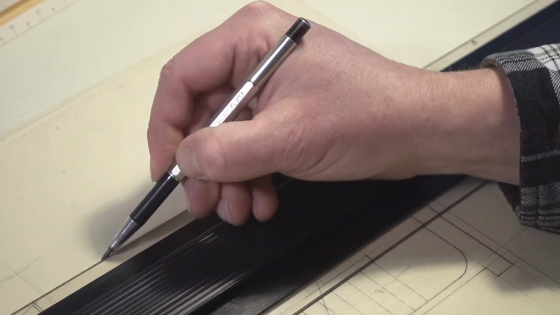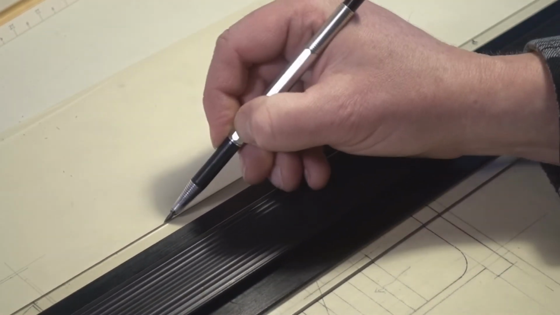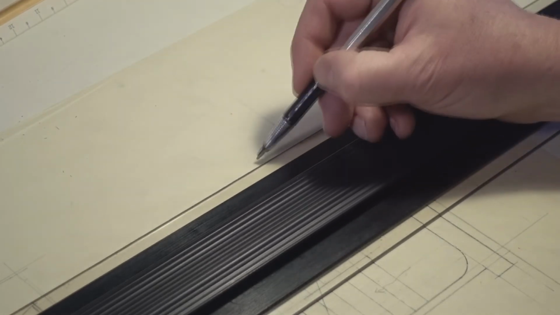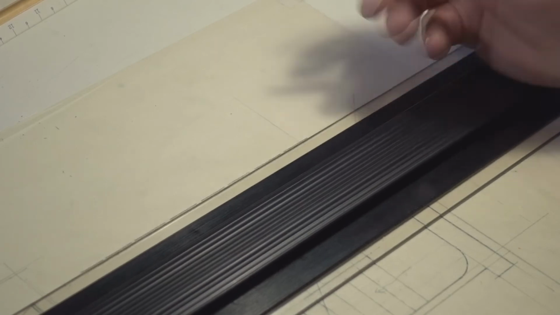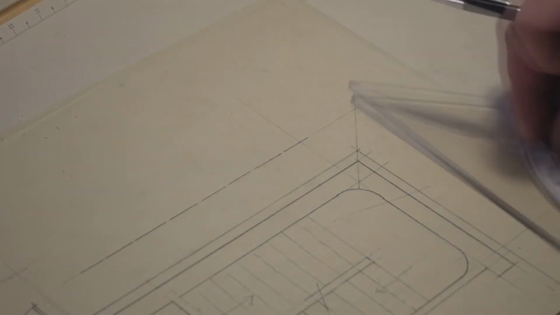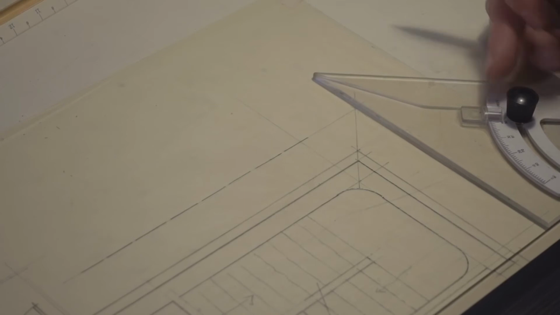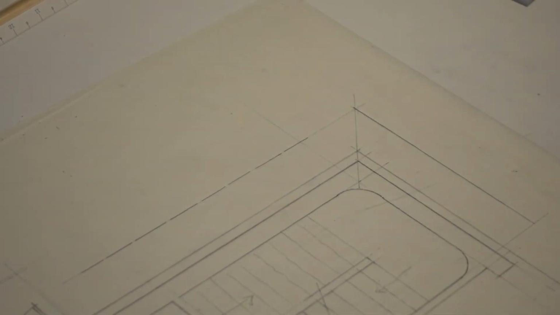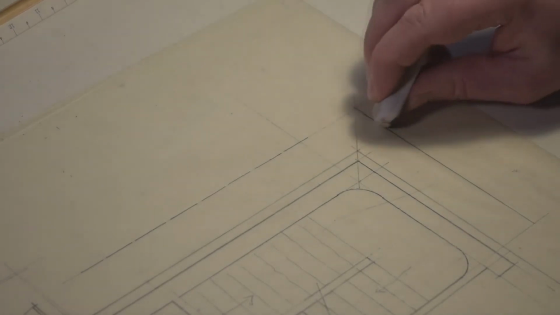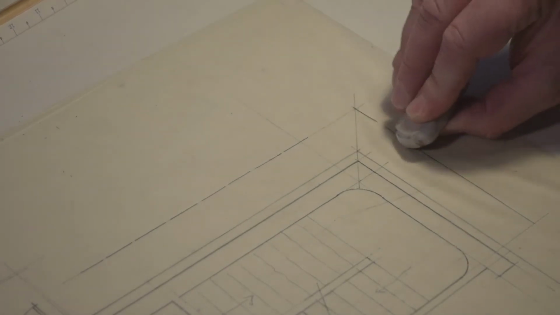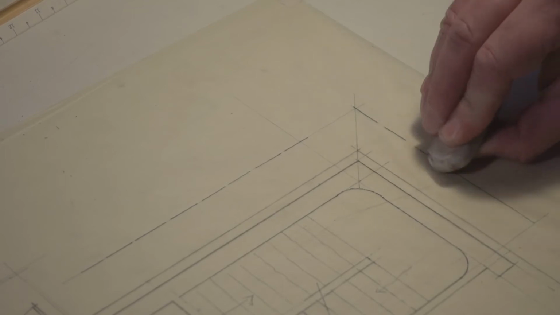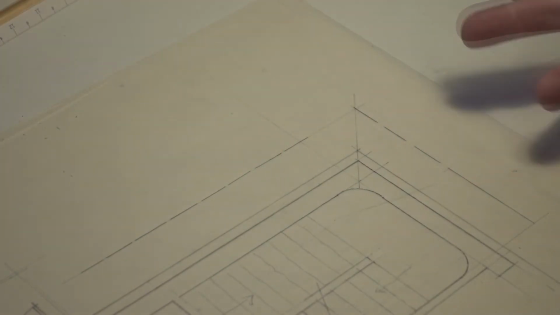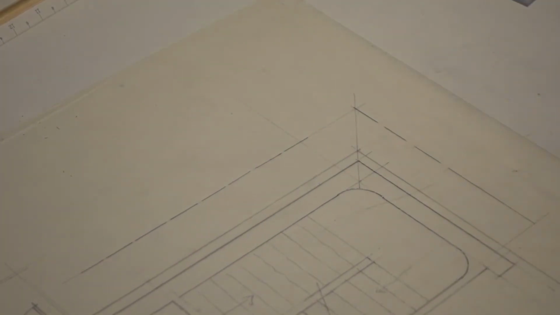One way is just to draw each dash individually. Another way would be to draw a line and then erase the spaces between the dashes. I think this way is better. It's quicker, it's more direct, you're not erasing.